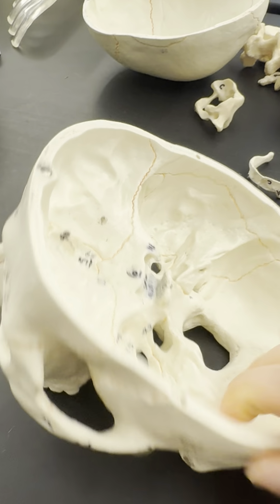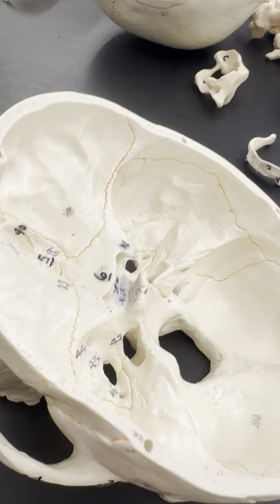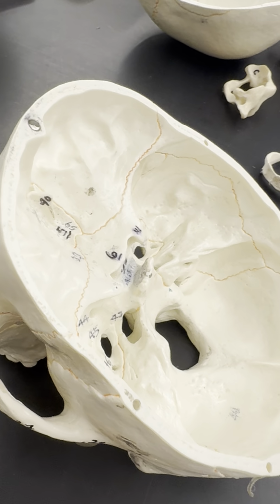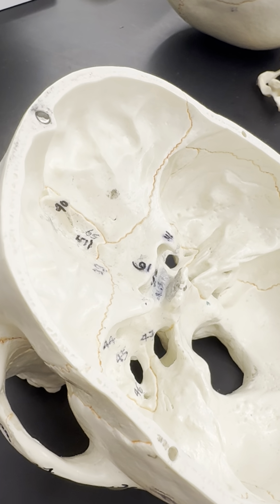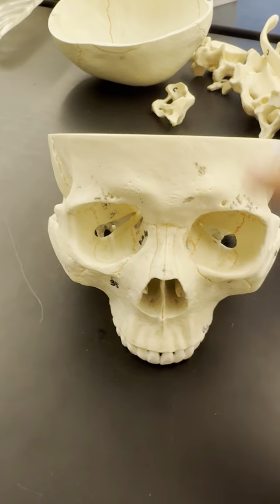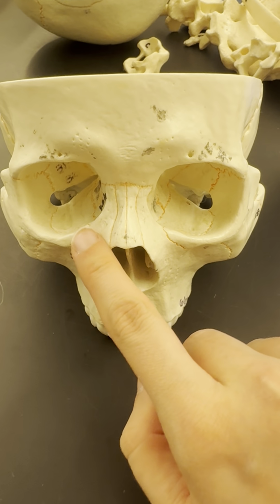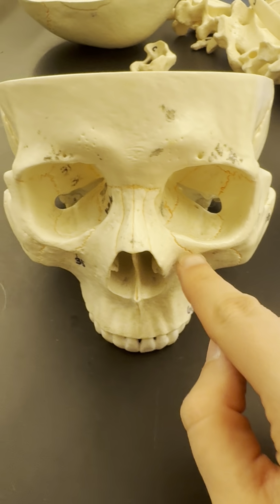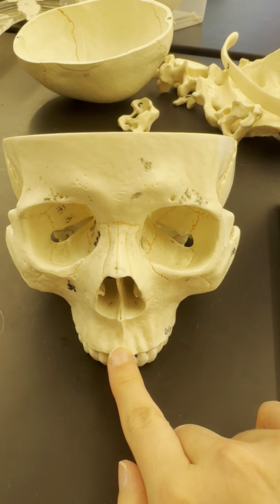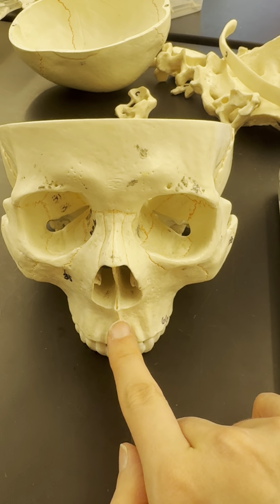Okay, that's it for temporal. I'm going to skip over sphenoid and ethmoid for now. I'll do that in a separate video because those are a little bit more in-depth. Okay, so maxilla, this here is the maxilla, also known as the maxillary bones. It's technically 2 bones fused together at this point here.